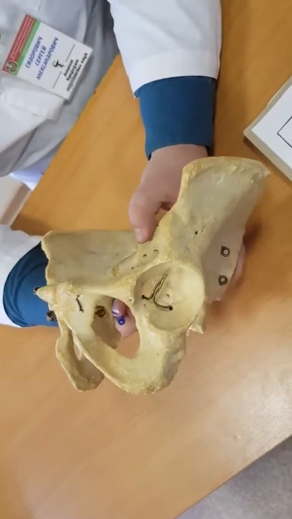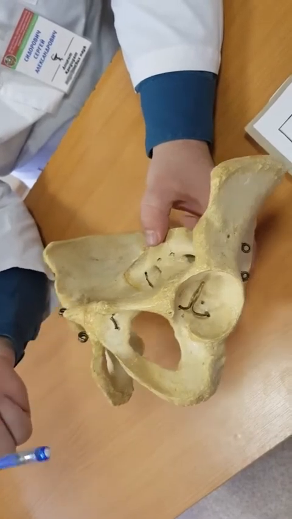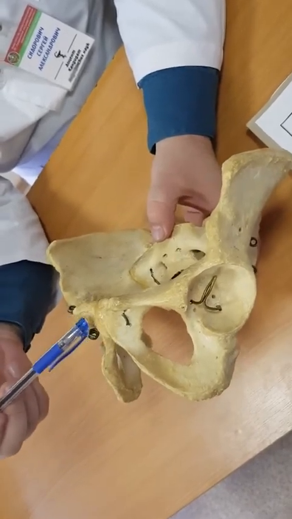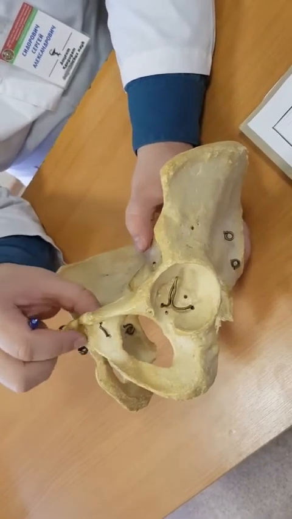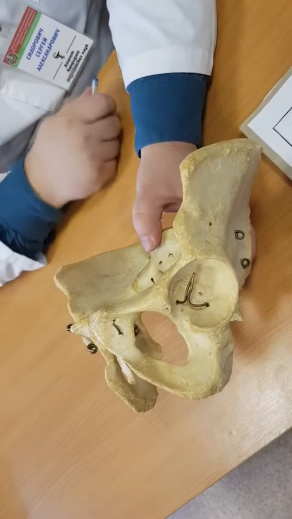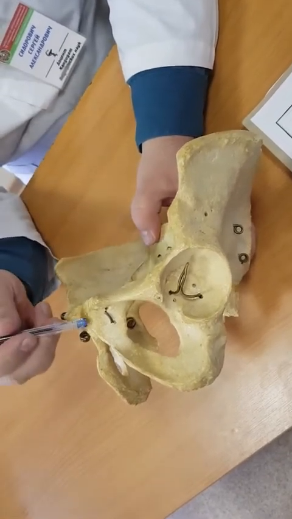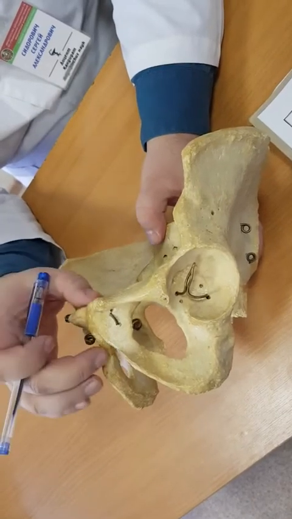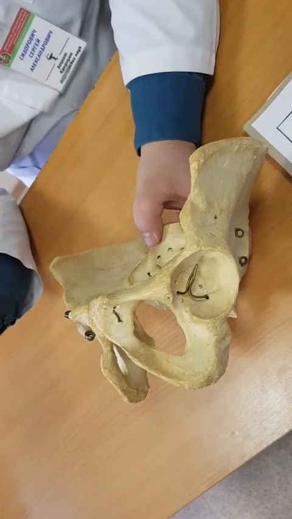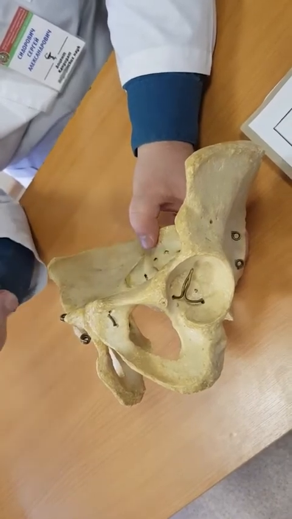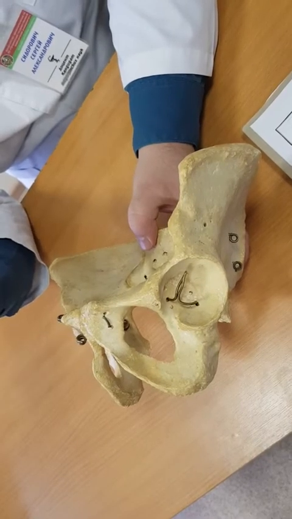And symphysis, pubic symphysis: two symphysial surfaces of the pubic bones, and between them is inserted cartilage. It is the discus interpubicus, and inside of this cartilage we have a cavitas. That is why it is pubic symphysis. It is not synchondrosis but symphysis, because inside of this cartilage we have a cavitas.